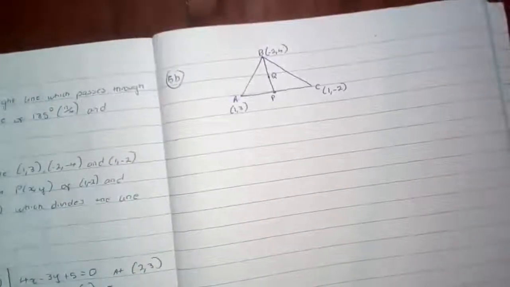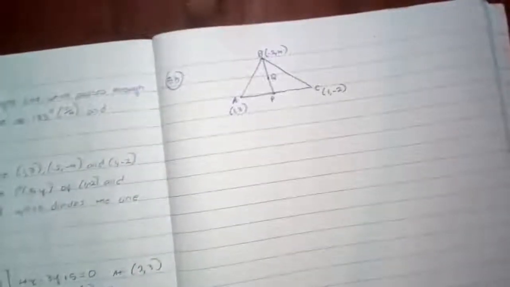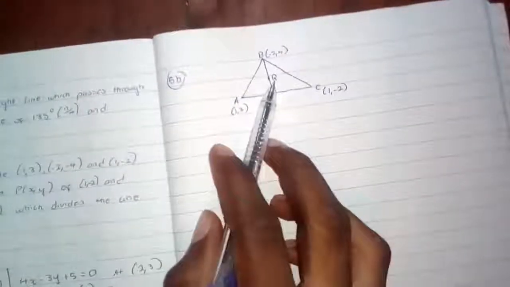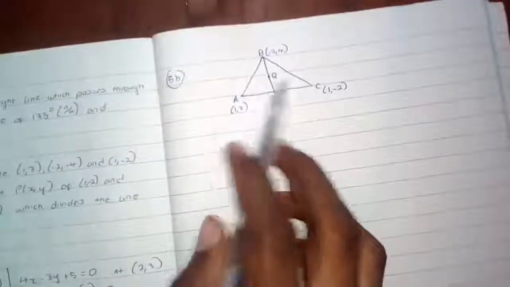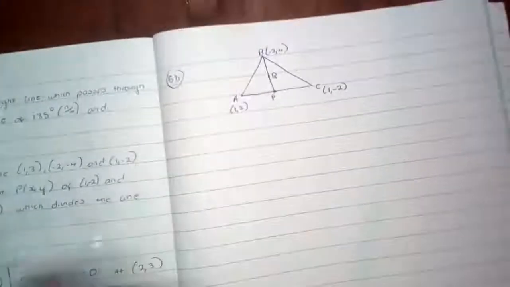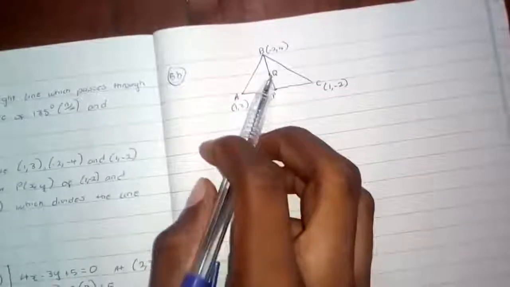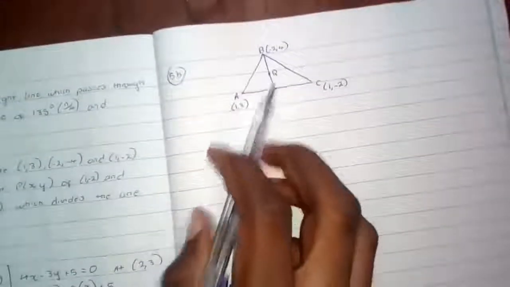Okay, now the way to solve this, the approach for this is, first of all, you find the midpoint of P, find the midpoint of Q. Then you find the length between the two midpoints, P and Q. That's what the question means. Find the midpoint of P, find the midpoint of Q. Then calculate the length between the two midpoints, P and Q.